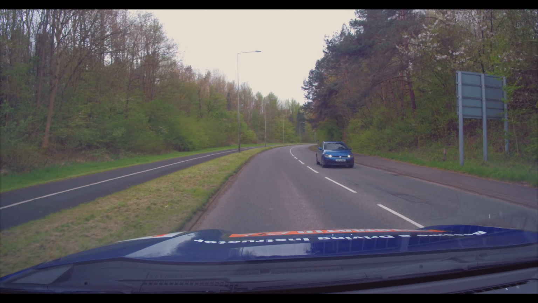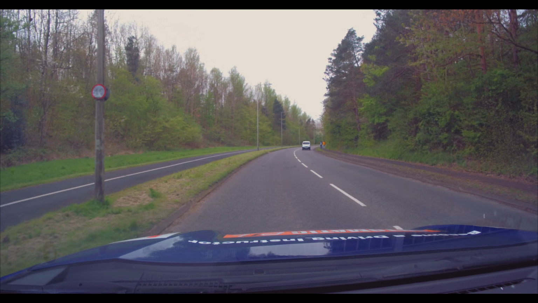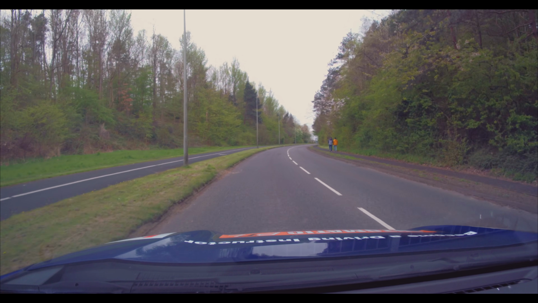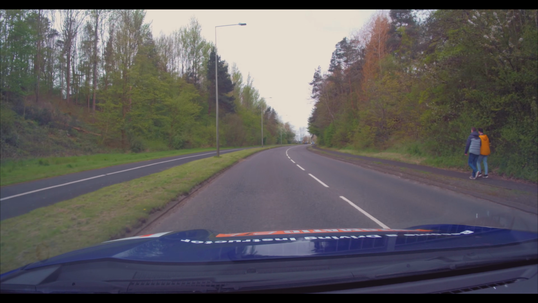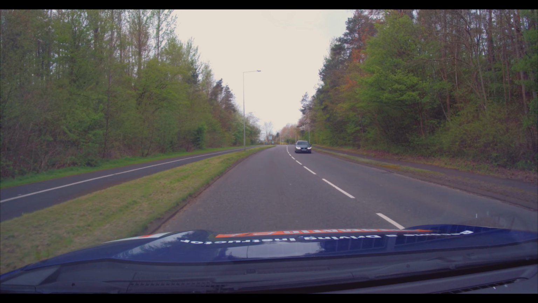So this is where you really have to keep your wits about you. Now on the left, we've got the repeater signs, the small discs, telling us or reminding us that this is still a 40 mile an hour road.